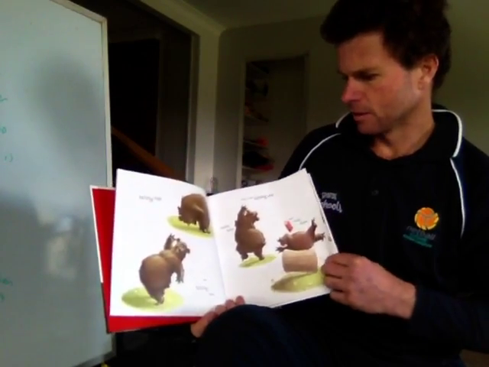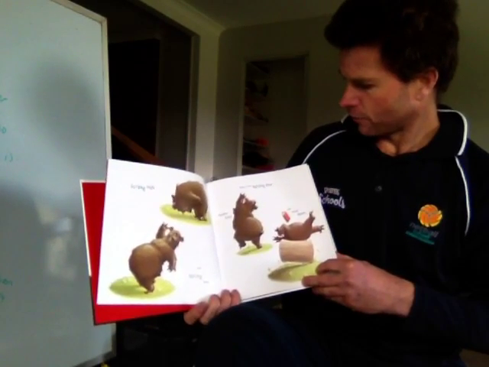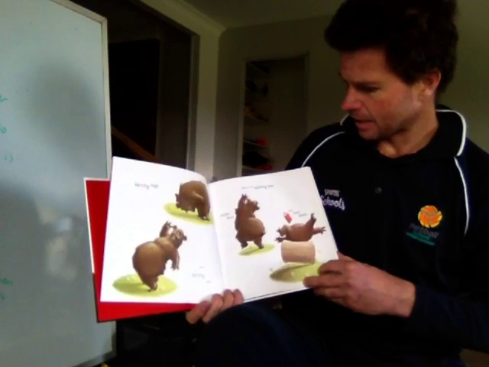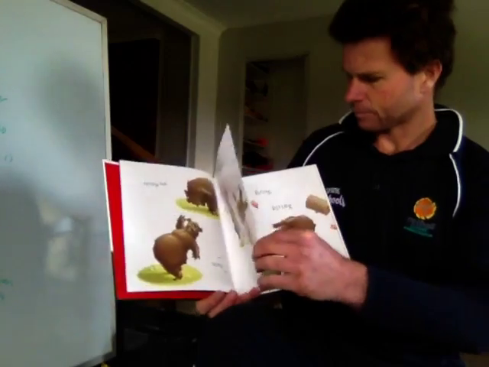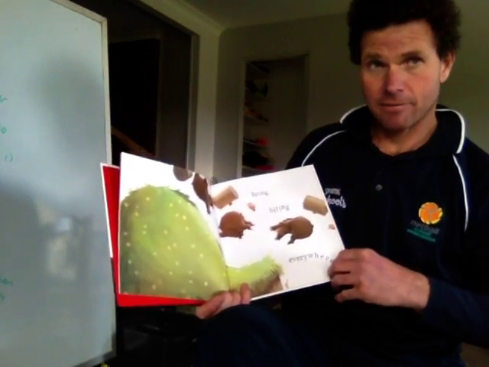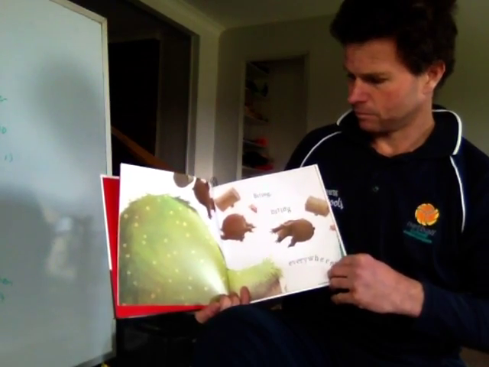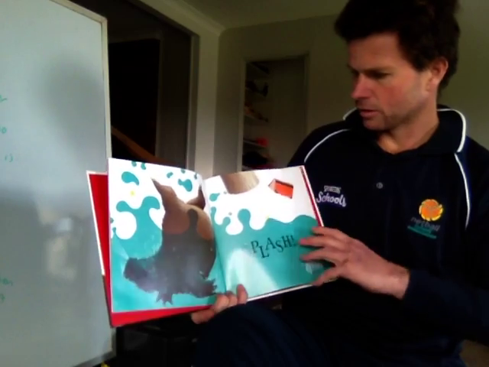Biting high and biting low. This is Flea biting Bear under here and over there. Biting everywhere. Splash!